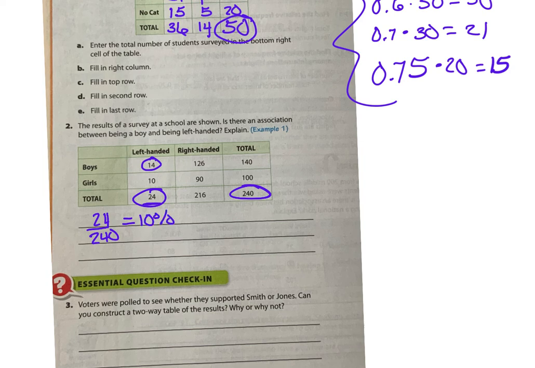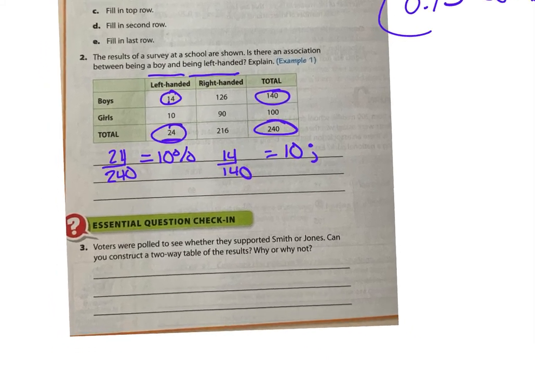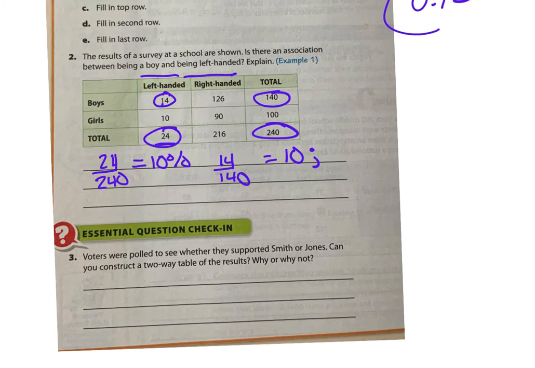So let's find the probability of being left-handed in a boy. So 14 out of 140, which is also 10%. So is there association between being a boy and left-handed? Well, no, there's no more likely of being a boy or a girl and being left-handed.